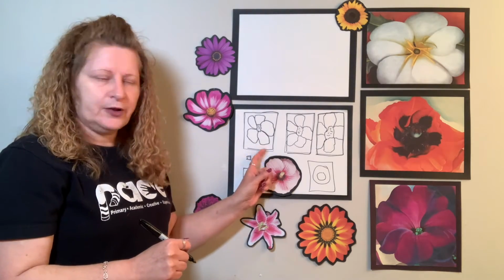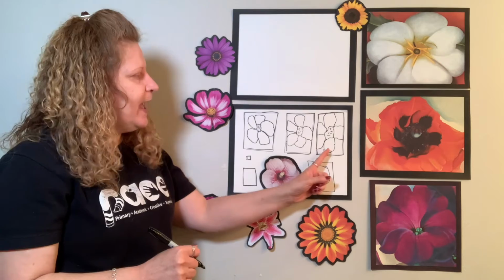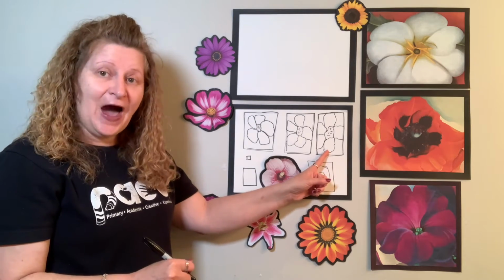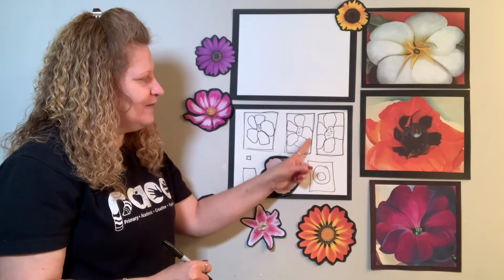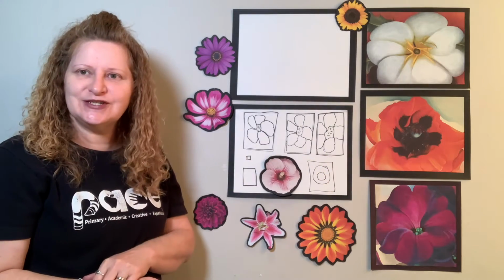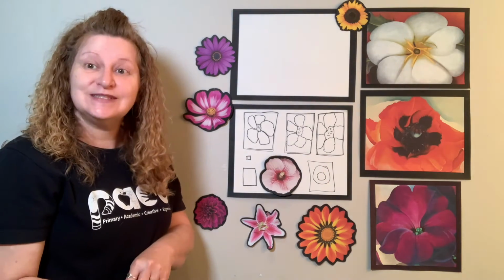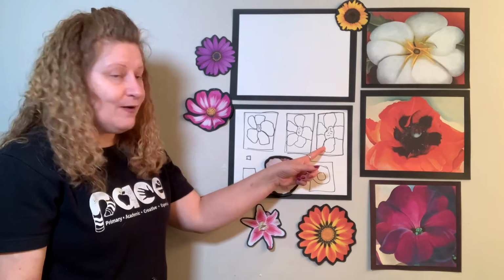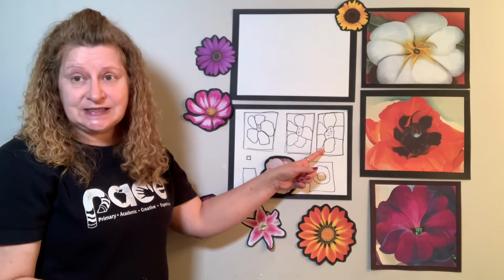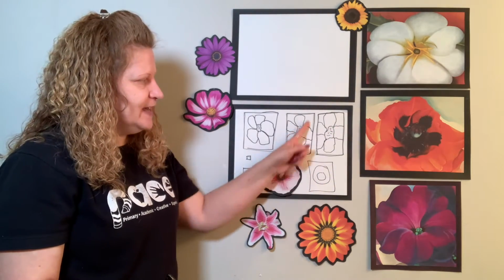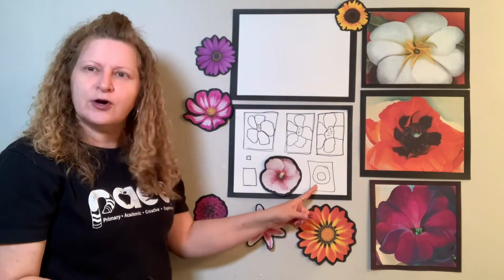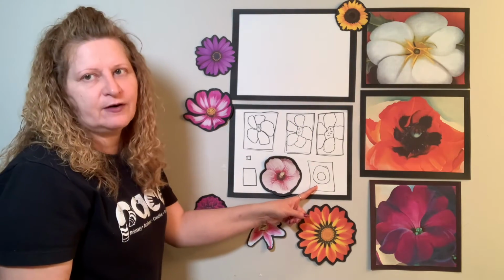She would draw it smaller, and then a little larger, and then a little larger. And now your flower should be cut off the edge of your paper, just like this. So let's do that now. Now, if for some reason yours is not quite coming off the edge of the paper and you need to make one more rectangle to do that, you can also do that.